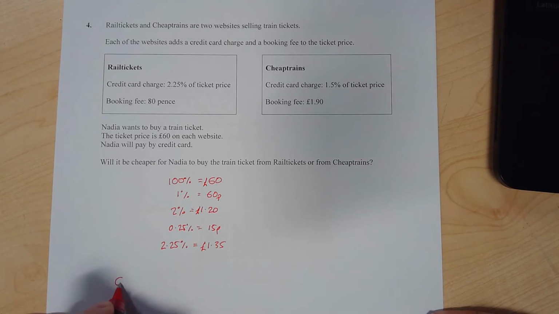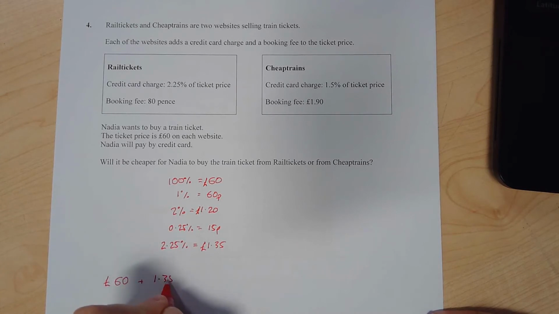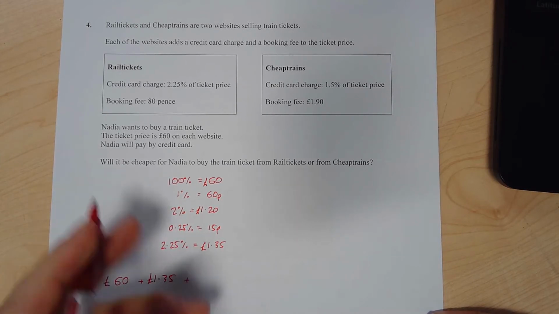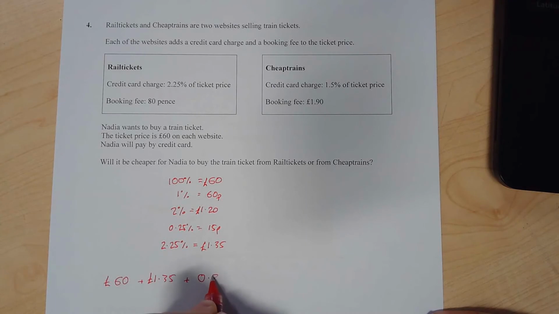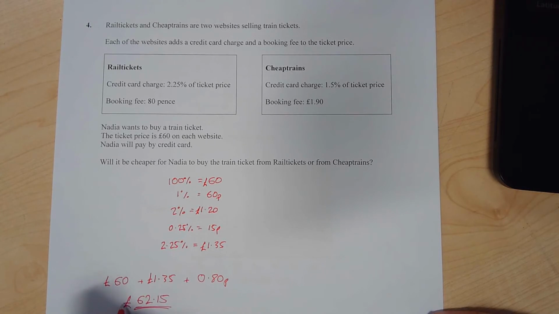So from there, I want to work out the price for Rail Tickets. So it's the 60 quid to begin with, plus my credit card charge of £1.35, plus my booking fee of 0.80, so 80p. Which gives me 62.15. So that's the price for Rail Tickets.